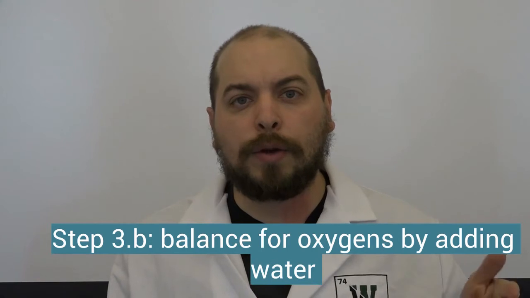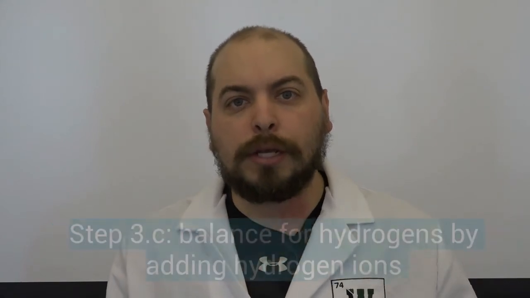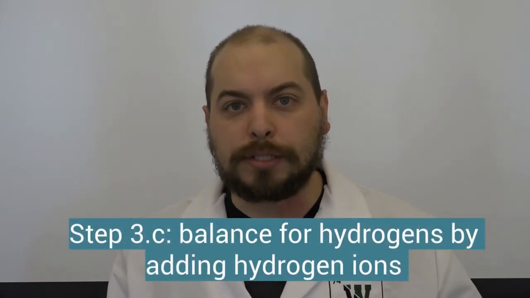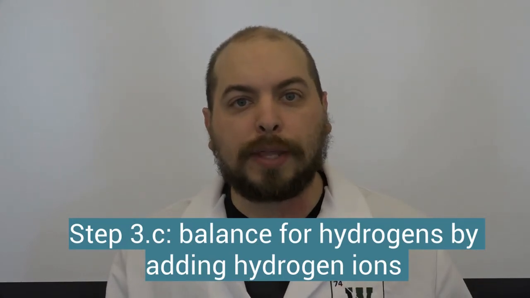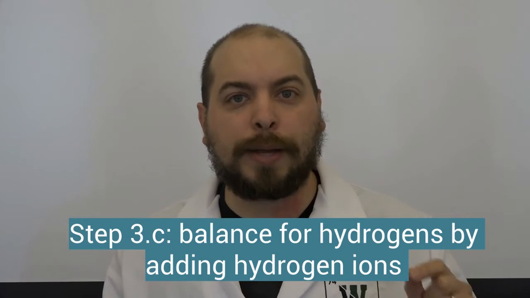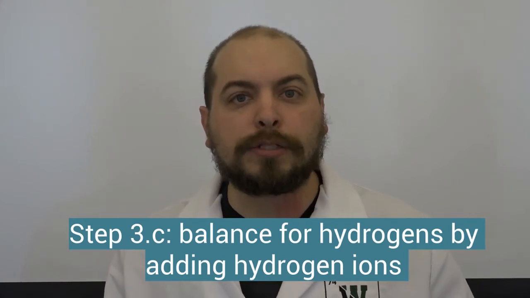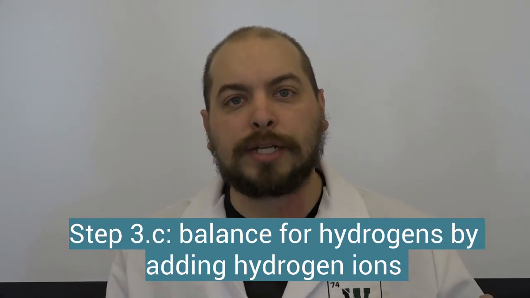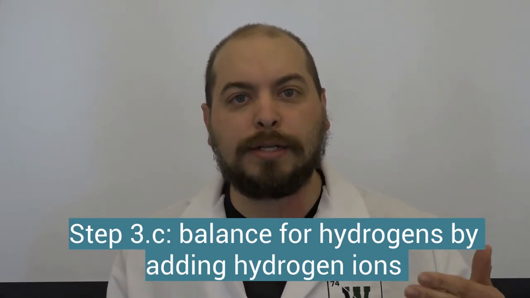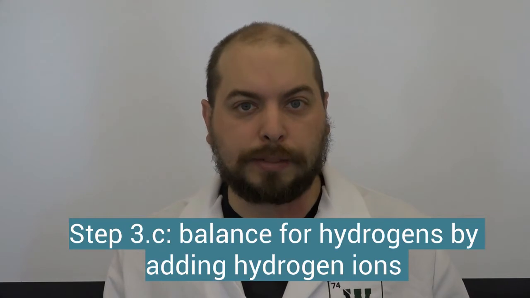Now, once we've added water to balance the number of oxygens, we balance the number of hydrogens with hydrogen ions. So these are the H+ ions. And this is where that acidic solution balancing comes in. H+ represents an acidic solution. So when we balance with H+, what we're suggesting is that we have acidic ions present.